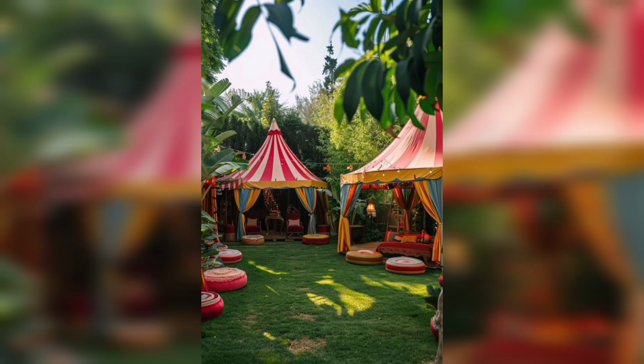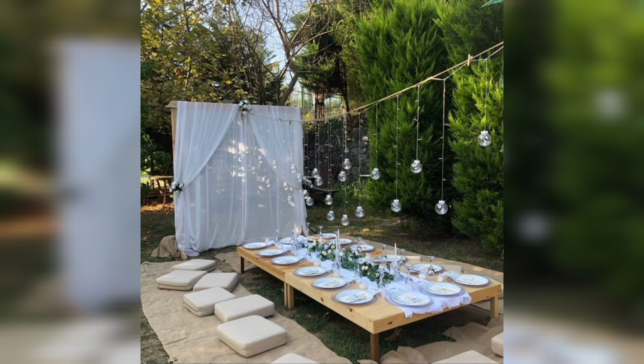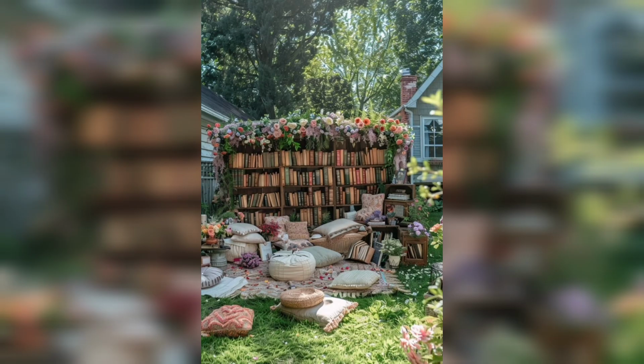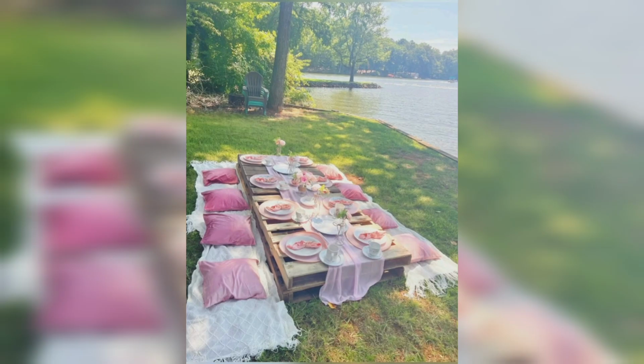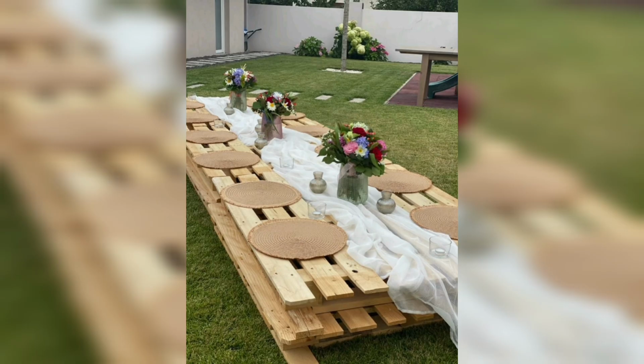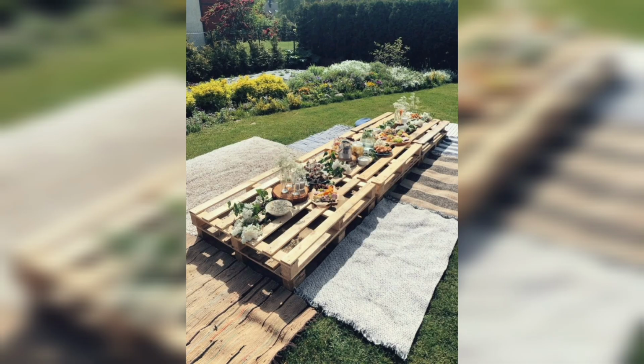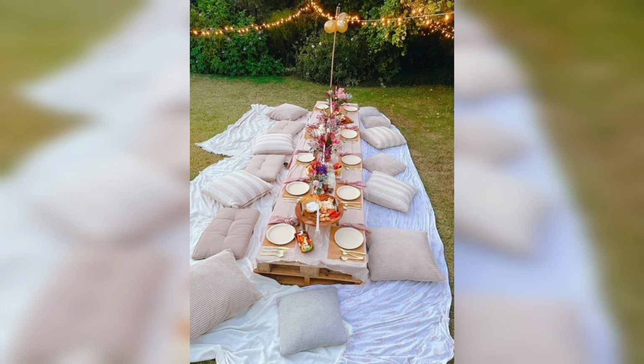We explore various ideas to help you host the perfect gardening party. Cover theme, decoration, food, entertainment, and professional tips to a successful event.